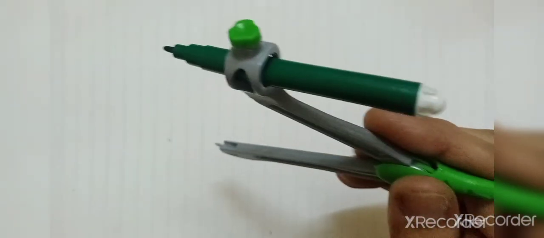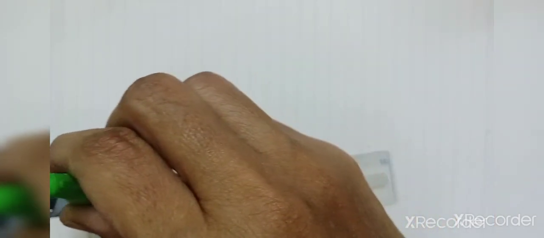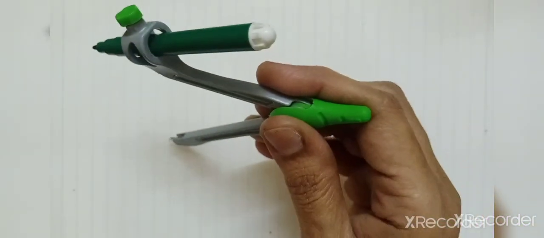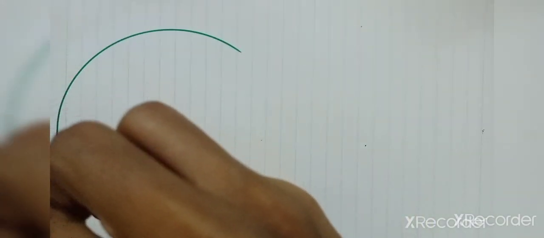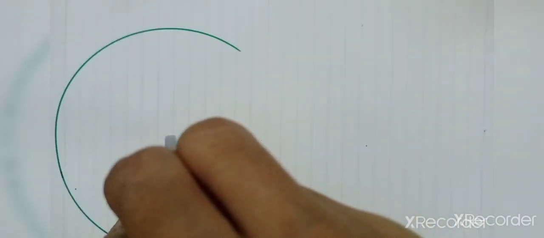So to draw this sum, first of all, let us take 6 centimeter distance in the compass. So this is 6 centimeter. Now keep the pointer on the plane of the paper and draw a circle with radius 6 centimeter. Right.